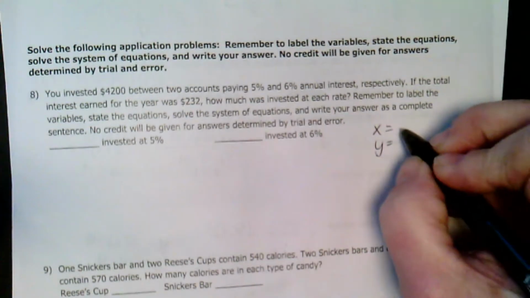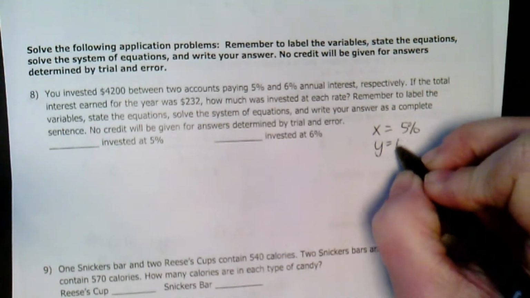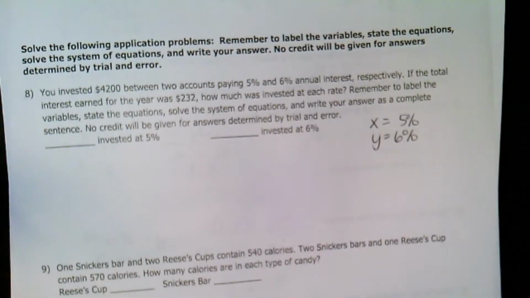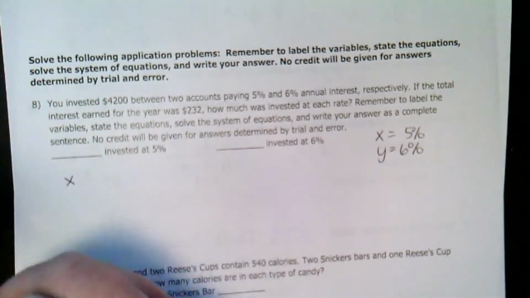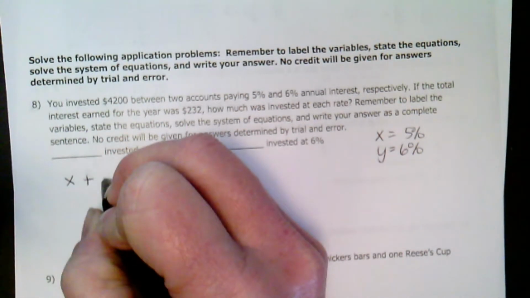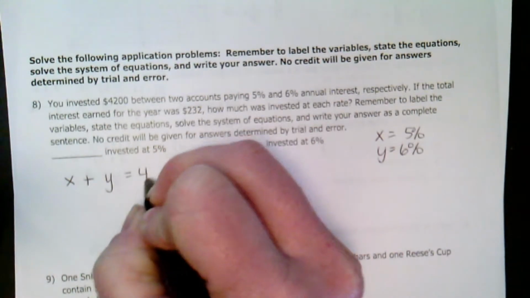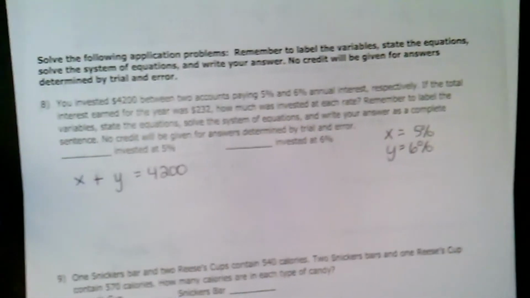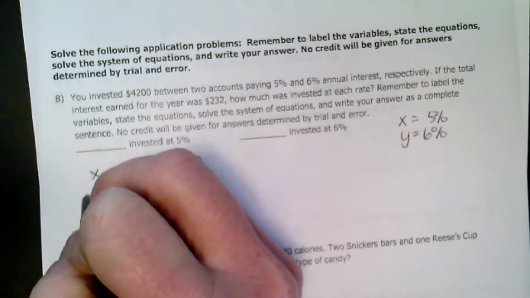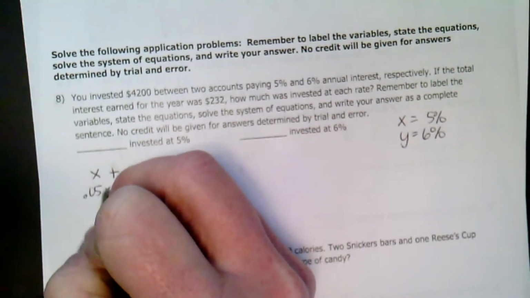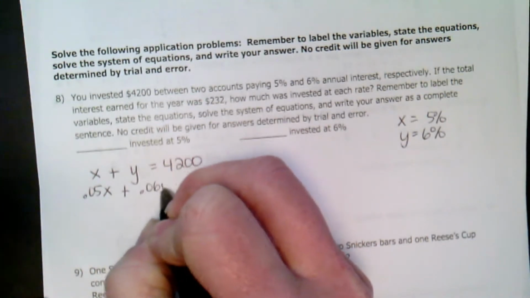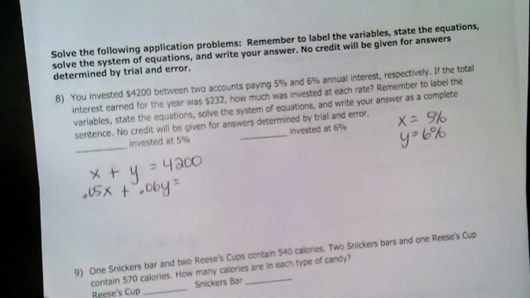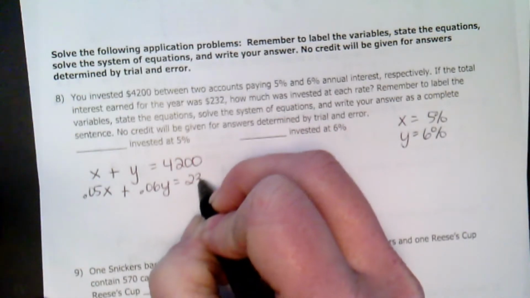X and Y. We're going to call X 5% and Y is 6%. So I know the money that I gave for X and the money I gave for Y. The two together equaled $4,200. I also know that the interest that I got off the 5% plus the interest that I got off of the Y, the 6%, was $232.